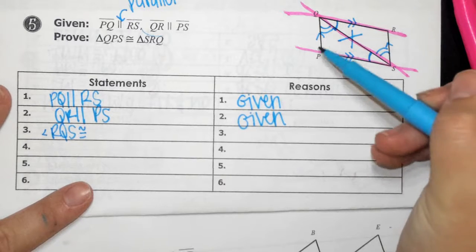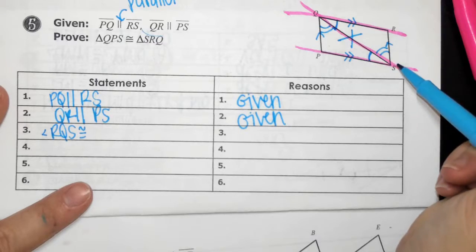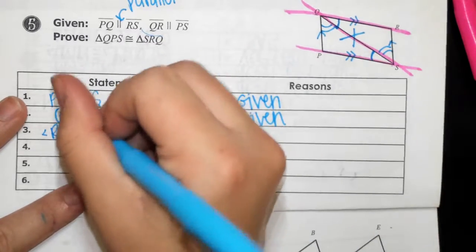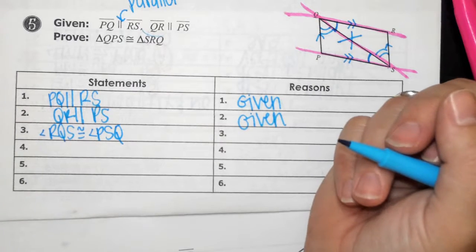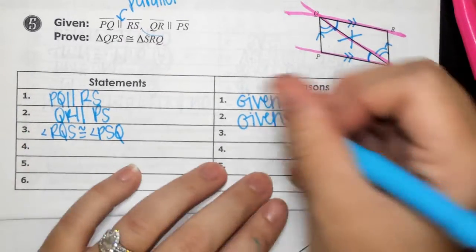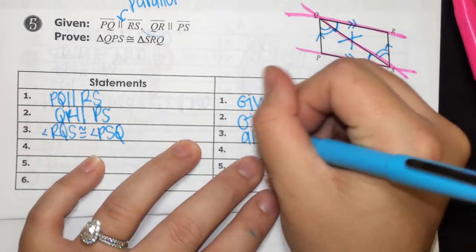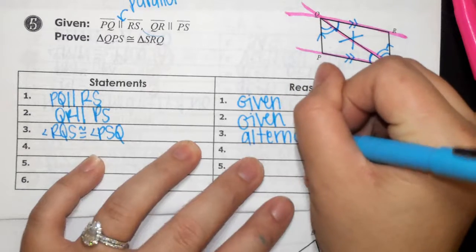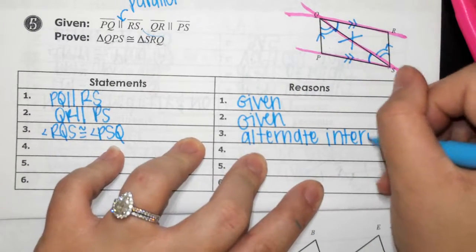At P. So it's congruent to PSQ. What's the reasoning? What was their relationship? Alternate interior, so that's exactly what we're going to use. That's the reason behind it.